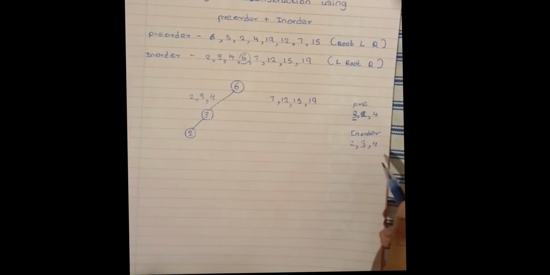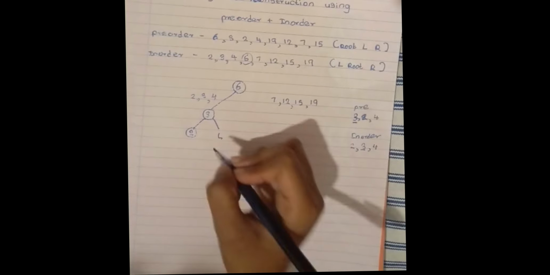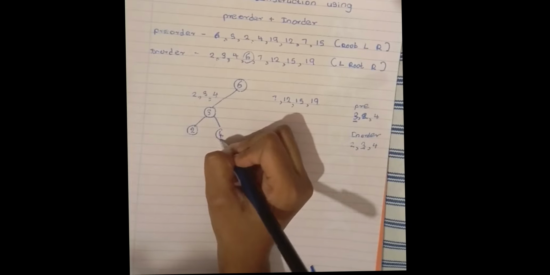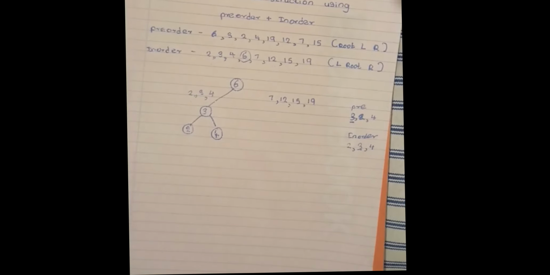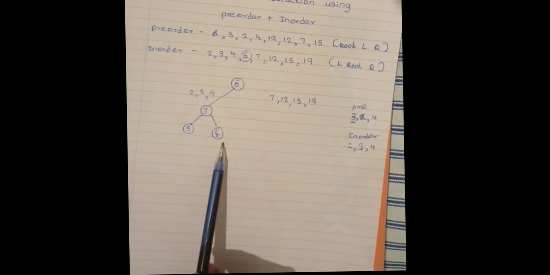And to the right of 3 is 4. 2 becomes the left child, 4 becomes the right child.